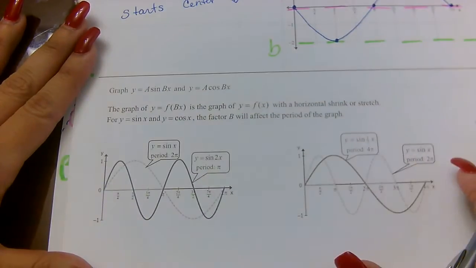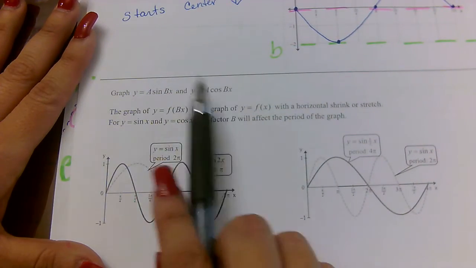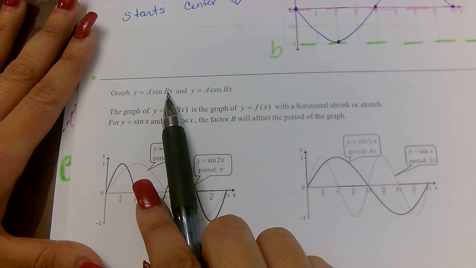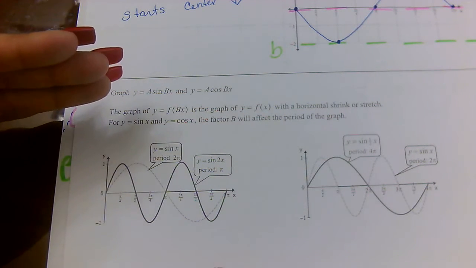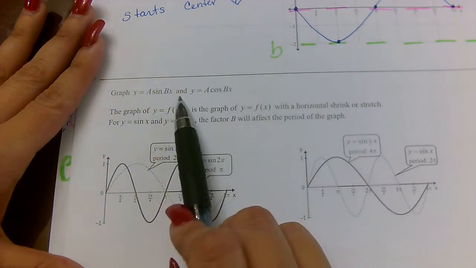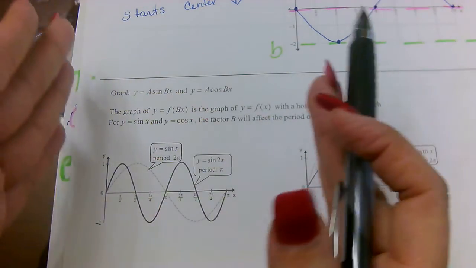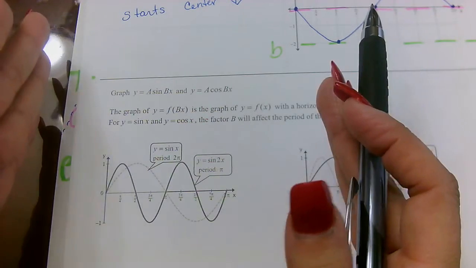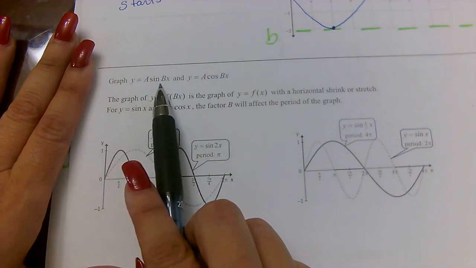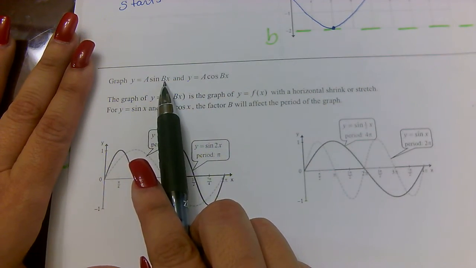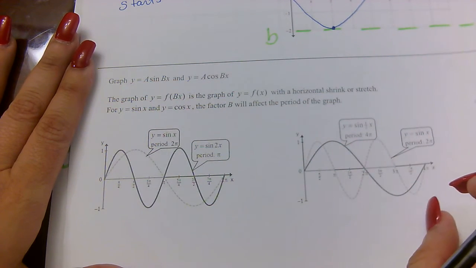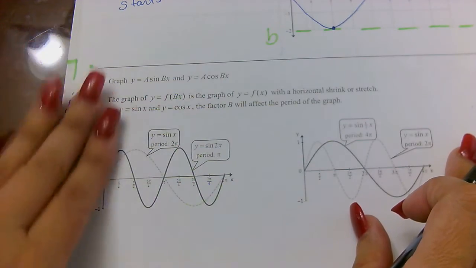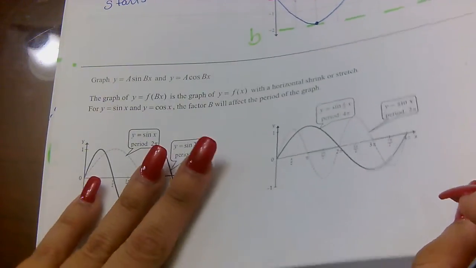Let's go ahead and go on to the next one. We'll look at another variable, adding b to our graph. A affects the shrinking and stretching in a vertical direction. B affects the shrinking and stretching in a horizontal direction. So our B determines our period. There's going to be a little bit of formulas for this, but you have to know it, and I'm going to go over that in the next part. Let's go ahead and do that here.